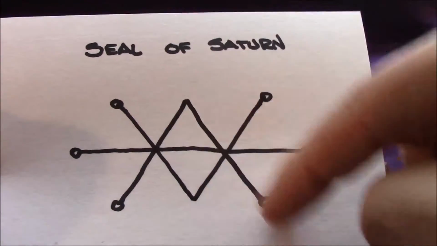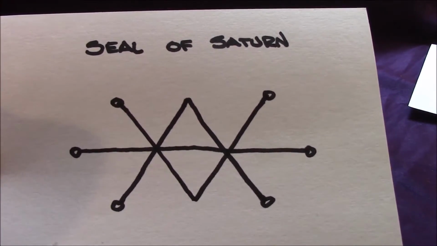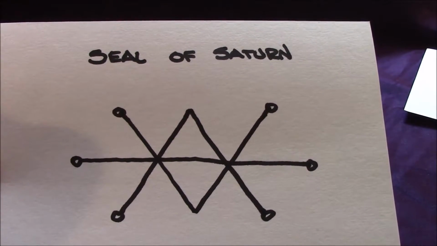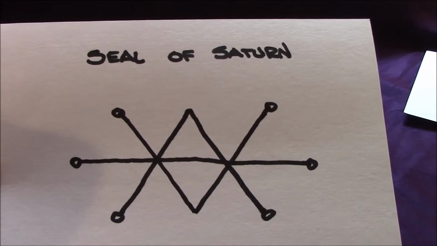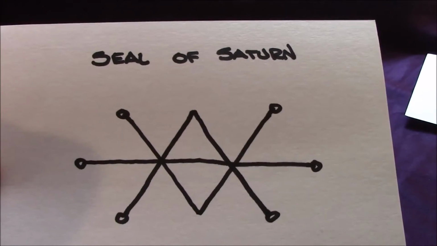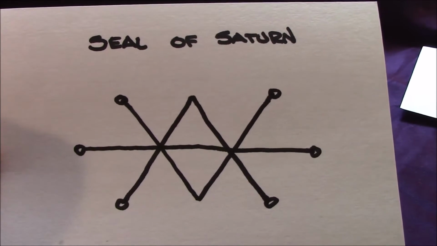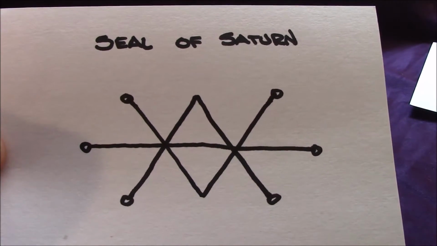Dos equis, right? Two X's. It goes on and on and on. There's multiple uses of this sigil. Nothing to be afraid of, really. You have to be asking yourself, as an alchemist and as an esoteric practitioner, what exactly are they doing? How are they employing this, and what exactly are they drawing upon?